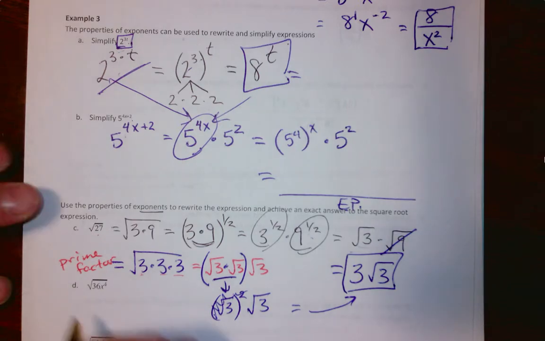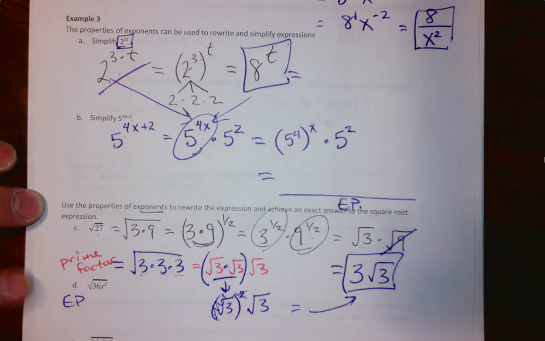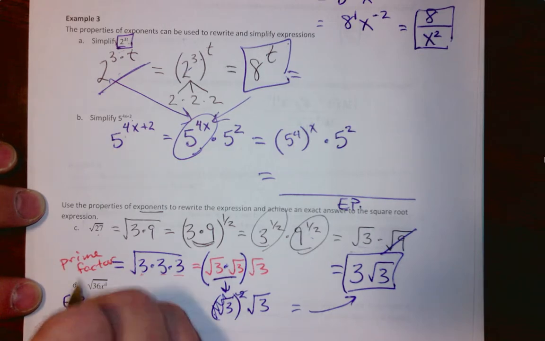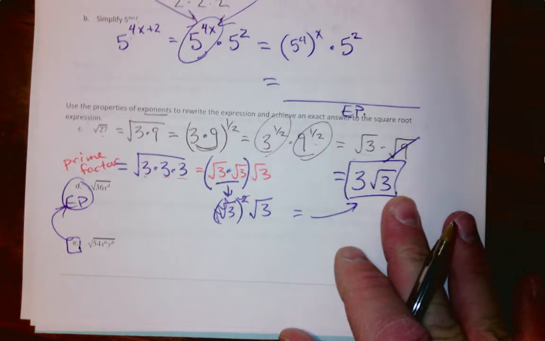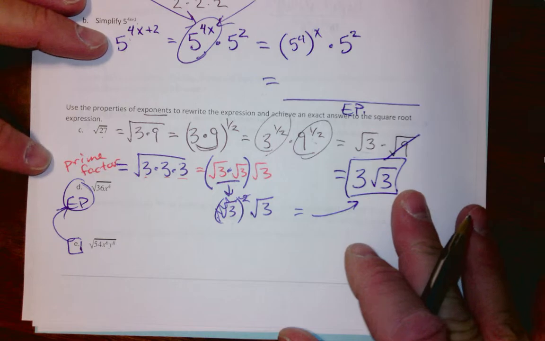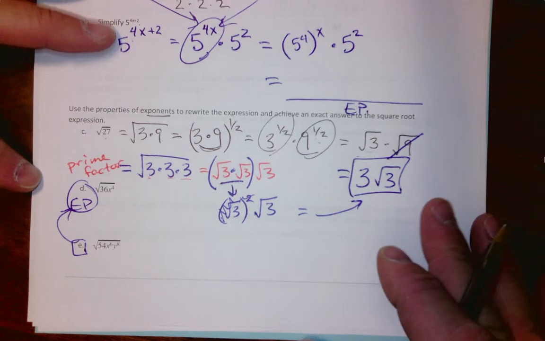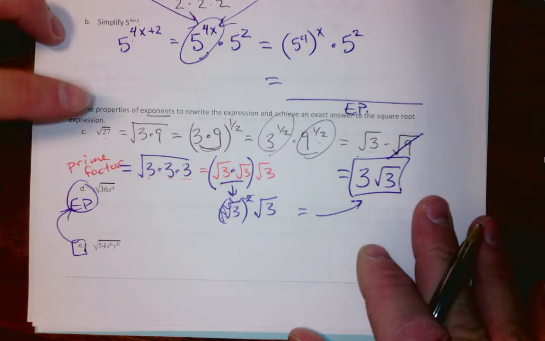I'm going to mark D as extra practice and say after we do E, you need to go back and do that one. I figure it probably makes this one a little bit easier to do. Here we go. 54, it's not a perfect square number, but neither is 27.